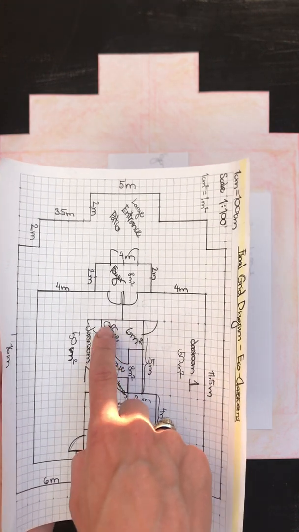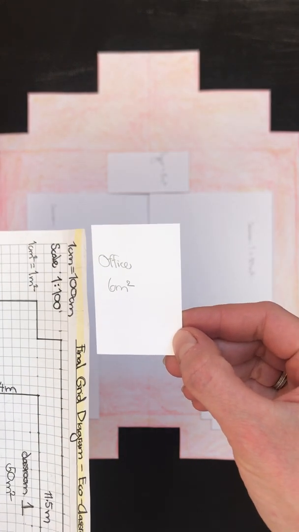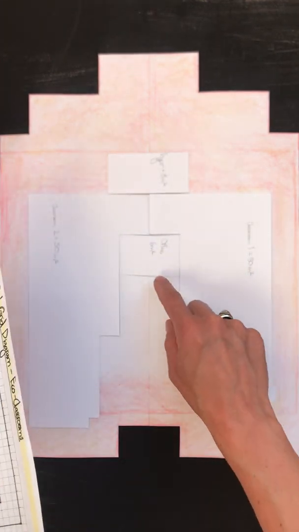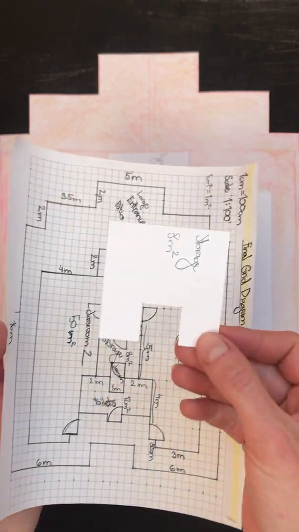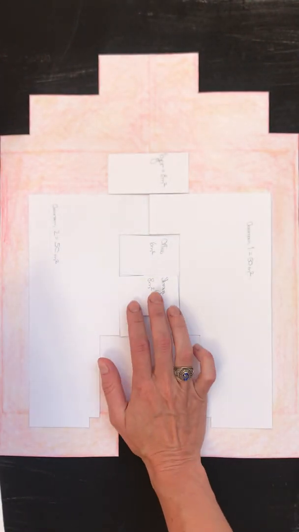Next on my plan is the office. So I'm going to take the office, just like I did with the others. I scaled it up and I'm putting it here according to my plan. Next on is the storage. It's right here. This is my storage now in my model.